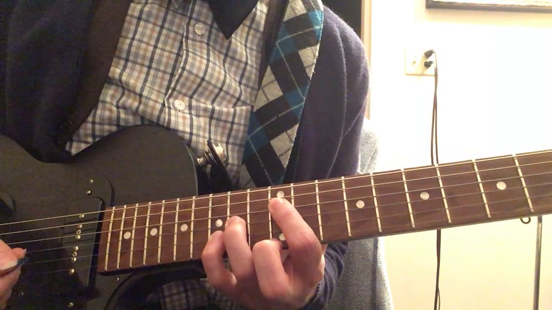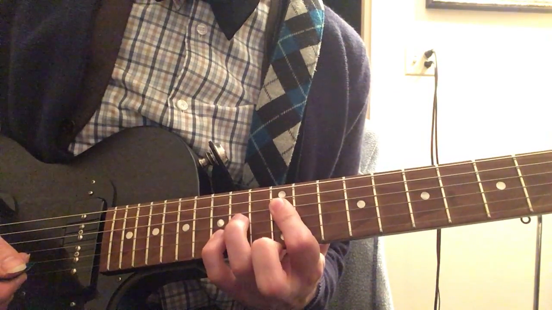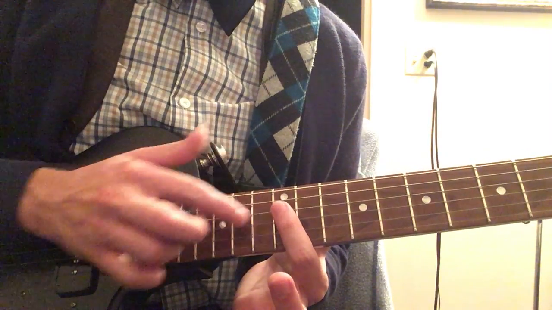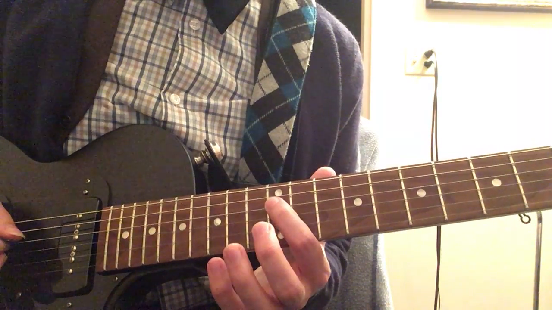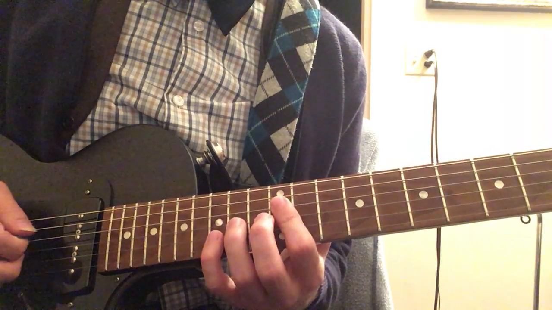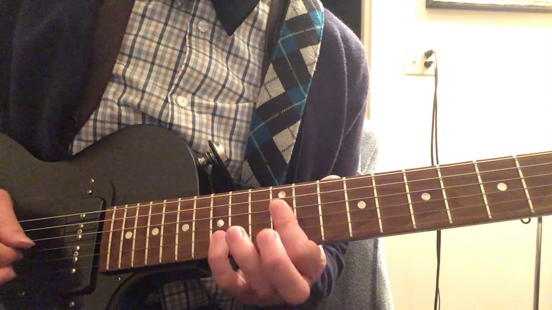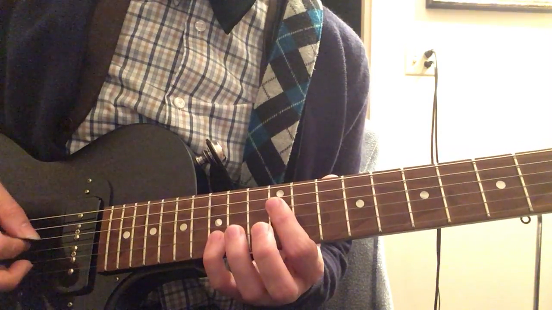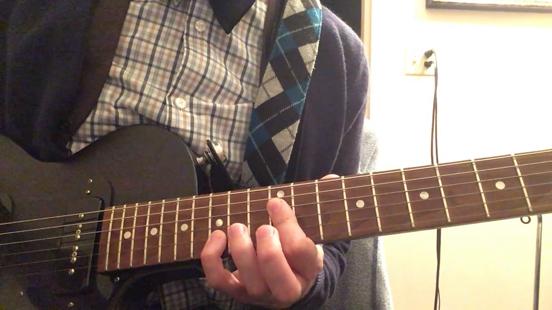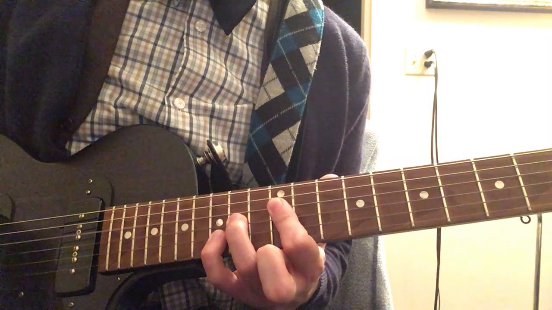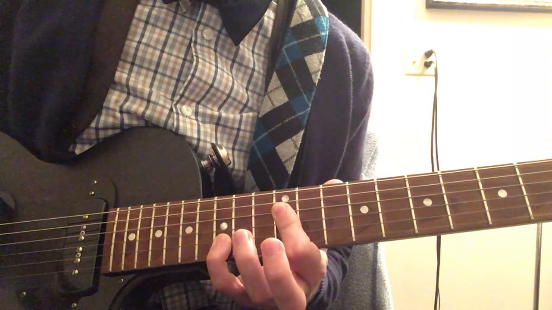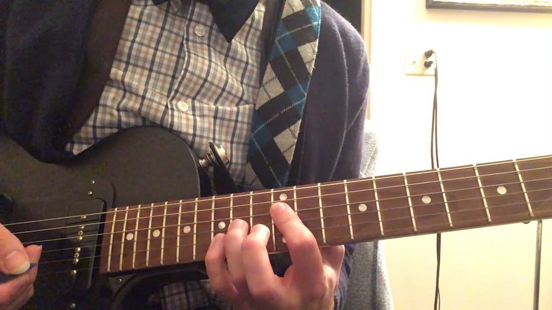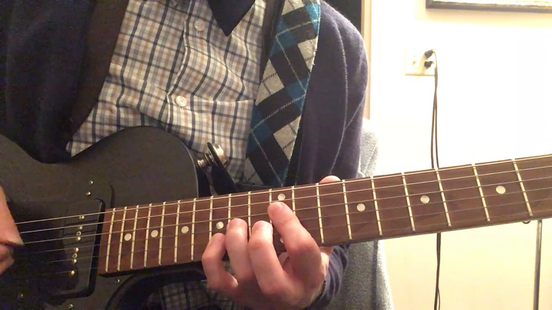So you have your D chord, remove your ring finger, right? And with your index finger, you're going to bar the 12th fret on the D and G strings and keep your pinky right where it was. And that's a G chord, or an inversion of a G chord. So here's your D, here's your G. It's that simple.